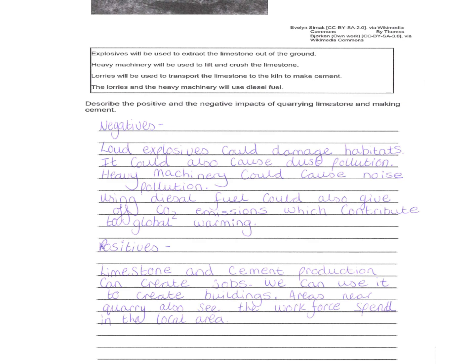So I've put negatives. Loud explosions could damage habitats. It could also cause dust pollution. Heavy machinery could cause noise pollution. Using diesel fuel could also give us CO2, which can contribute to global warming.